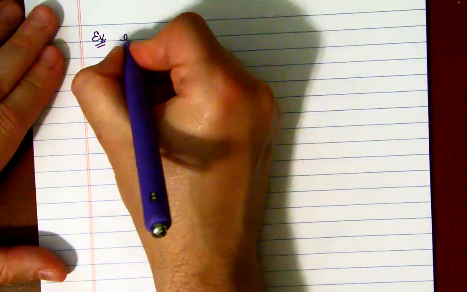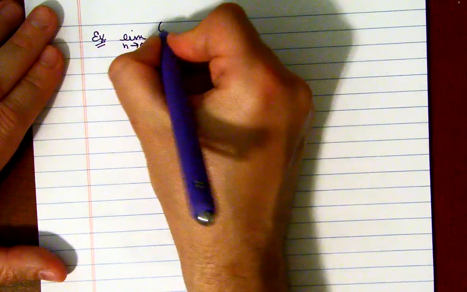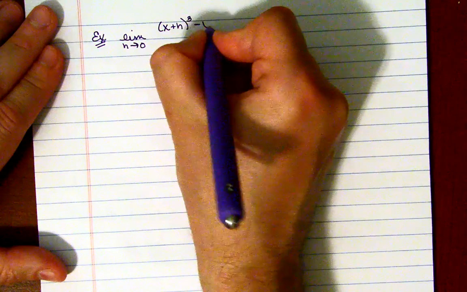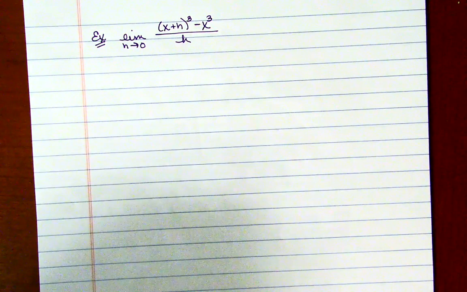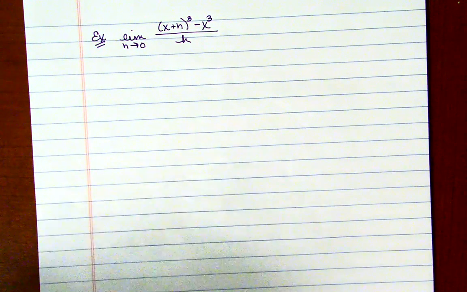I want to take a look at the limit as h approaches 0 of (x plus h) cubed minus x cubed over h. This looks unpleasant. Maybe you saw things like this at the end of pre-calc.